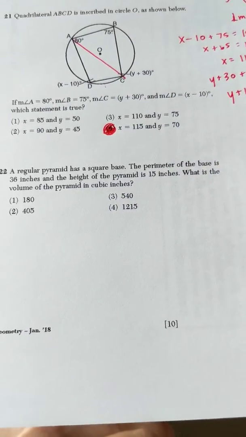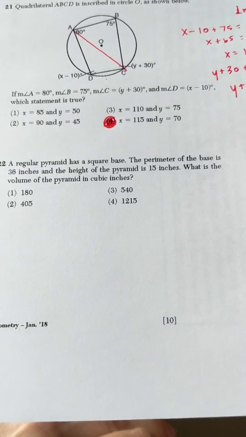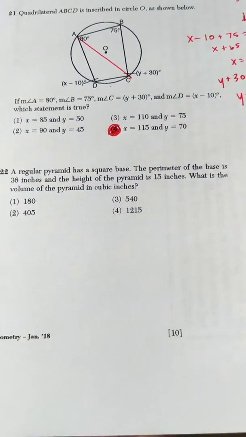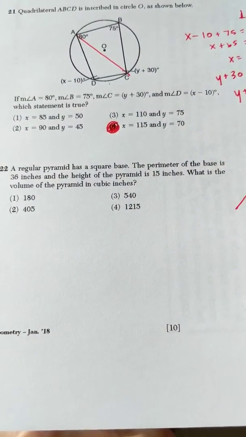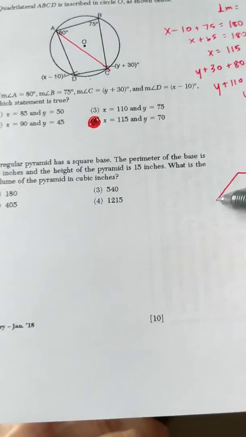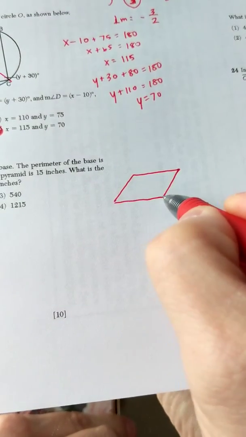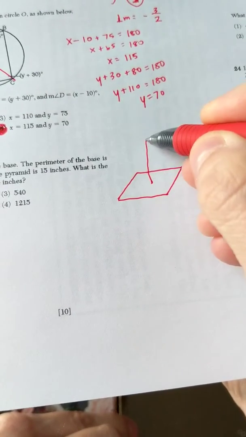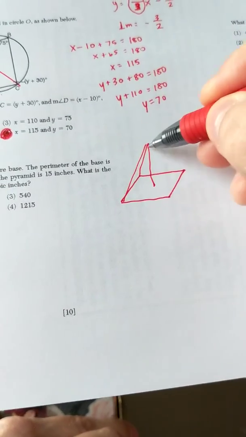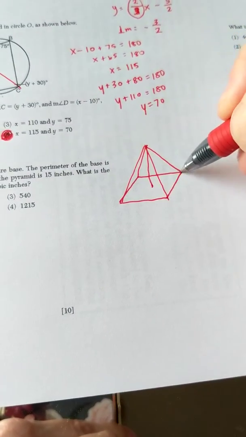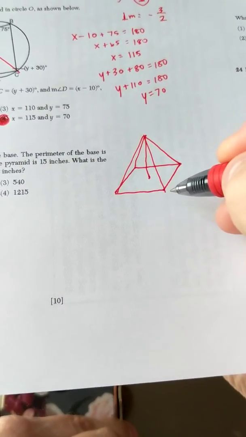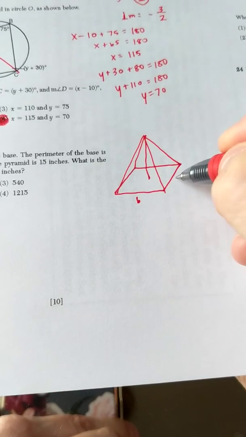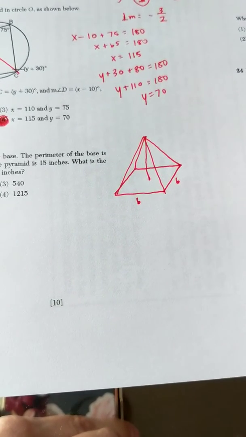A regular pyramid has a square base. The perimeter of the base is 36 inches. So we have, drawing a square base, and I'm going to turn it into a pyramid. And so if the base is 36, this has to be 6 by 6.